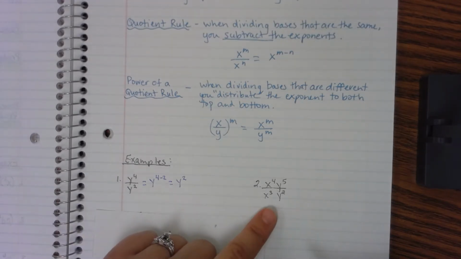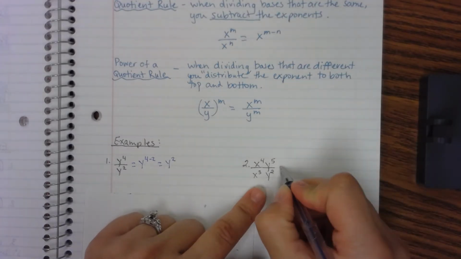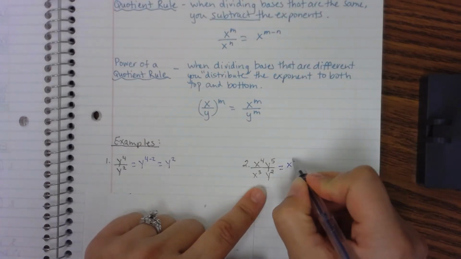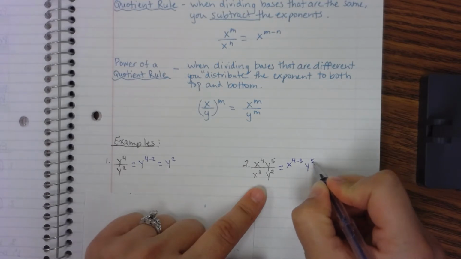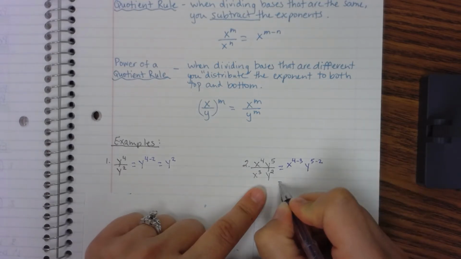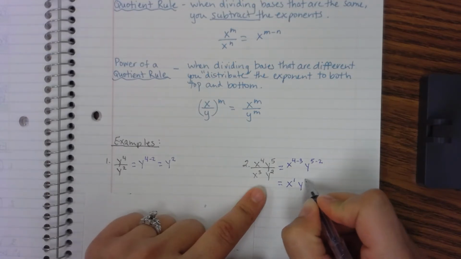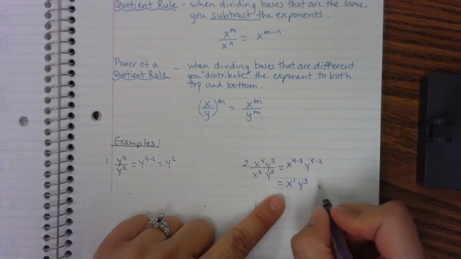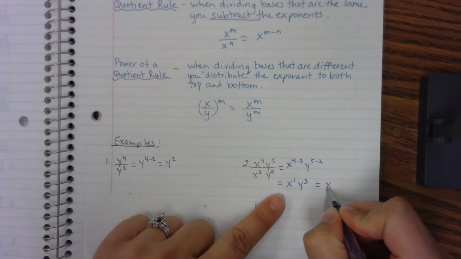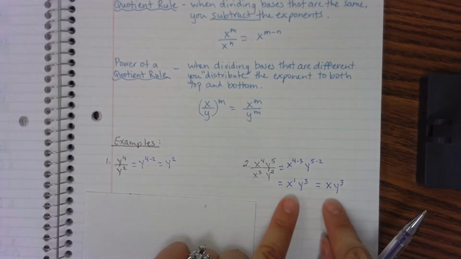Doesn't matter if you have more than one variable, you're going to do the exact same thing. So in this case, I'm going to have x to the 4 minus 3 times y to the 5 minus 2, and that simplifies to be x to the first, y to the third. Now, I do not need to write this as x to the first. I can actually just write this as x, y cubed. These are identical. These are the same. You can put the 1, but you don't need it.